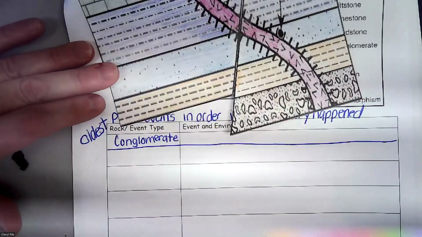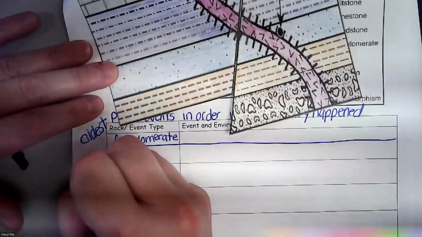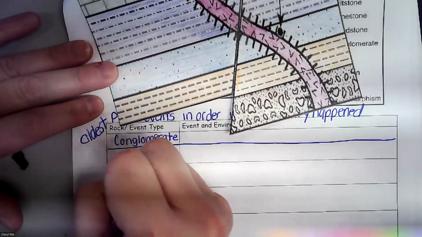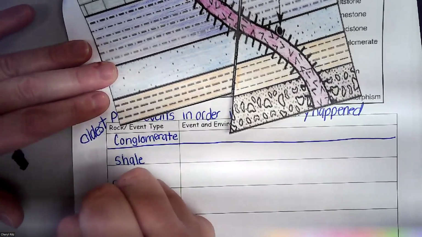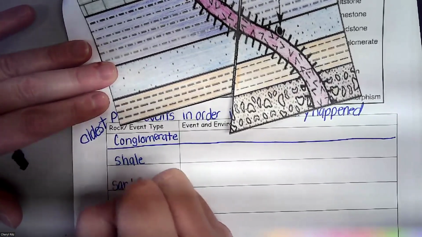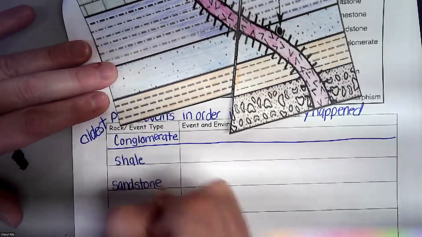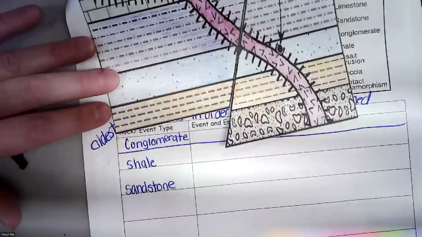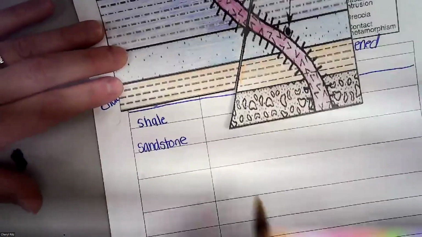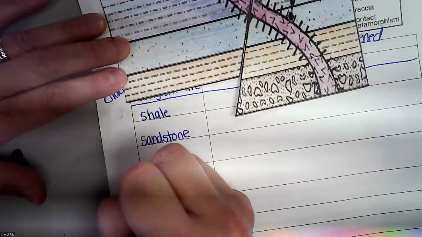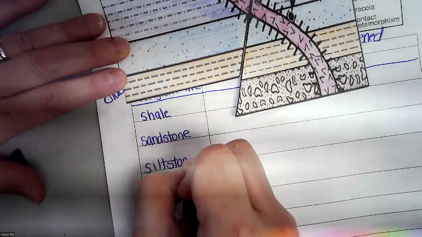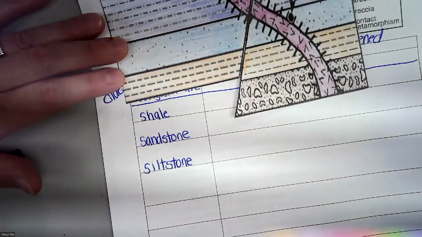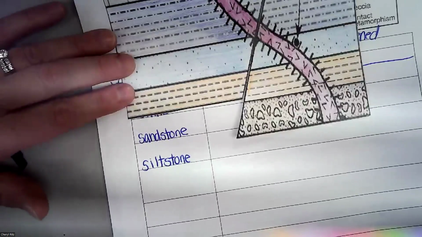What's the next rock? Shale. Then sandstone. Then. Yes, notice that siltstone and shale are slightly different. Be careful with those. Siltstone has the dots. Shale is just dashes.